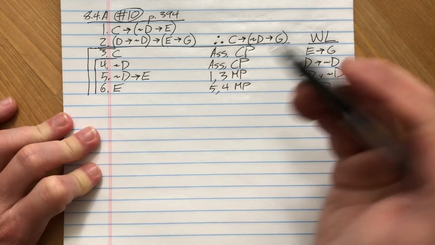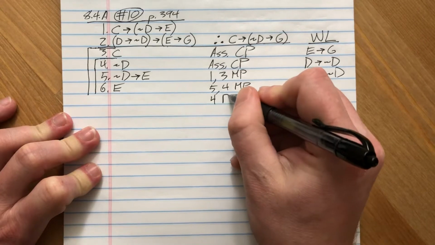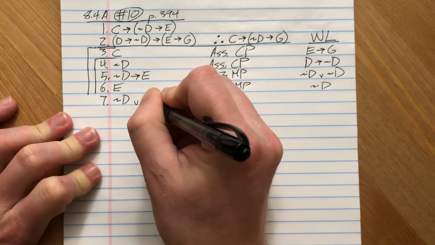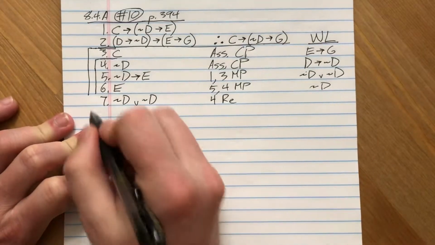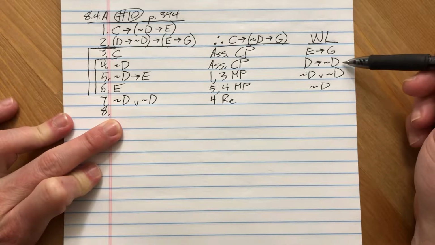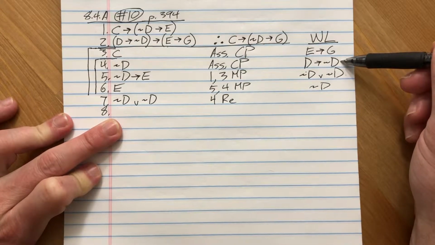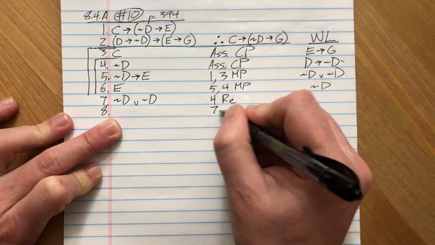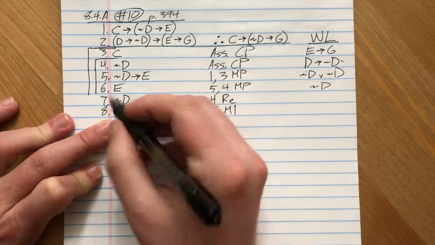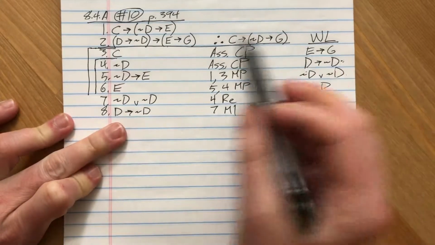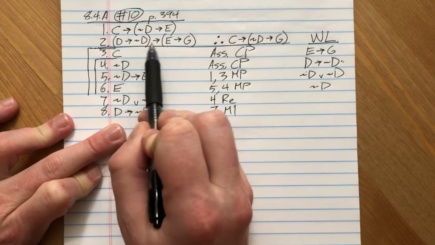So we take not D, line 4, use redundancy, get not D or not D. And then from that, we can go to this through material implication. So 7, material implication, and we get if D, then not D, which is the antecedent right there.